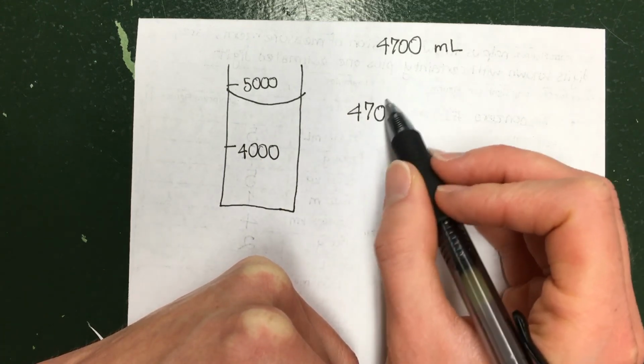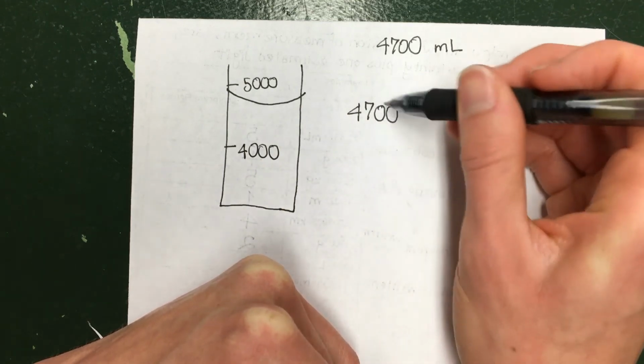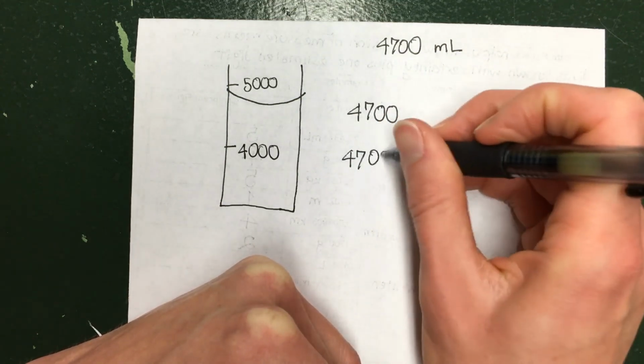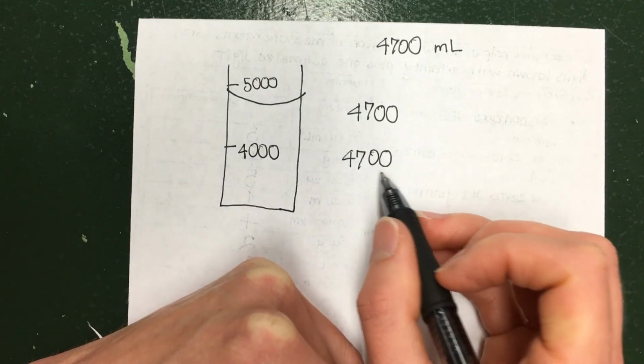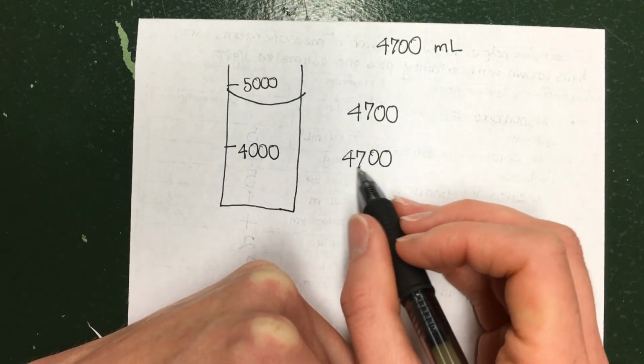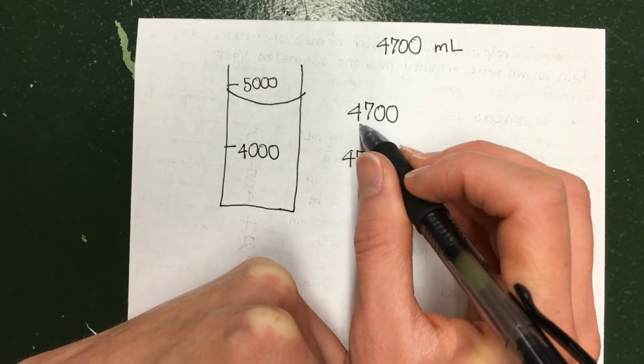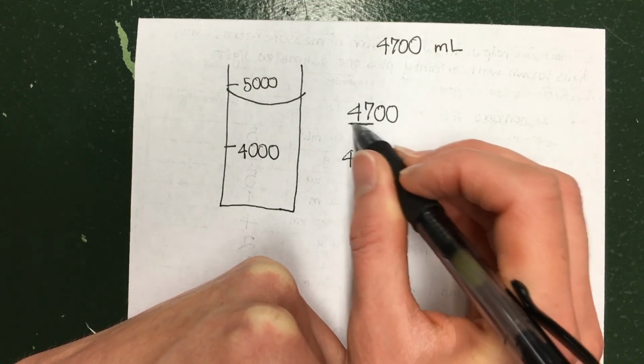These are not like numbers that I'm allowed to estimate, but I have to put those zeros there because if I don't, it looks like it's just 47. So that's why I keep using the term placeholders. Those zeros are not significant because they're just telling me that this is 4,700 instead of 47. But the only 2 numbers that I know with certainty or that I'm estimating are those 2.